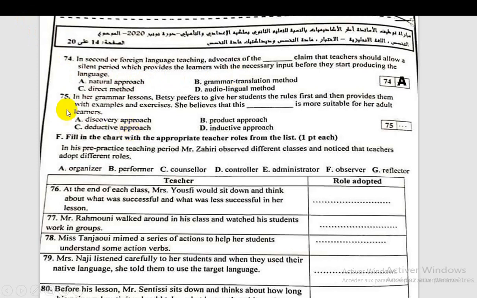75. In her grammar lessons, Betsy preferred to give her students the rules first and then provide them with examples and exercises. She believes that this A discovery approach, B product approach, C deductive approach or D inductive approach is more suitable for her adult learners. The right answer here is C, deductive approach.